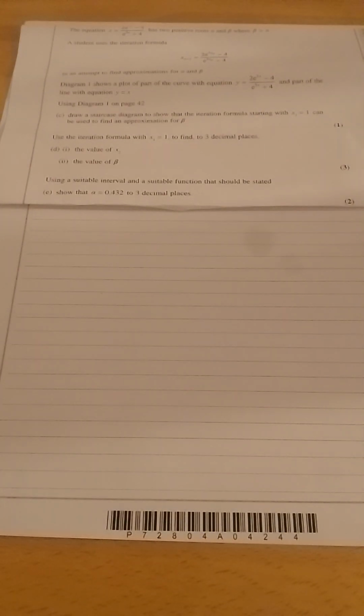Part C of the question is another long section. I'm actually going to have to move the paper around a little bit to do part C. The equation x = (2e^(3x) - 4)/(e^(3x) + 4) has two positive roots, alpha and beta, where beta is greater than alpha. A student uses this iteration formula, x_(n+1) = (2e^(3x_n) - 4)/(e^(3x_n) + 4), to find approximations for alpha and beta.